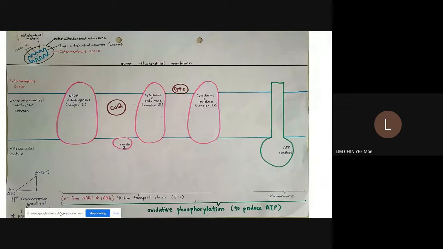Oxidative phosphorylation, location dia dekat inner mitochondrial membrane or cristae. Pastikan you ada konsep yang betul lah. Inner mitochondrial membrane yang paling dalam ini. Make sure you remember ini ialah intermembrane space. Kita cakap inter sebab ialah antara membrane. Antara inner and outer membrane, so we call it intermembrane space. Yang dalam sekali inilah matrix, mitochondria matrix. Make sure you remember each part correctly.